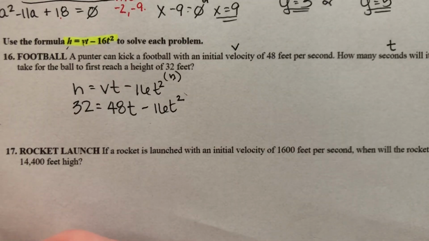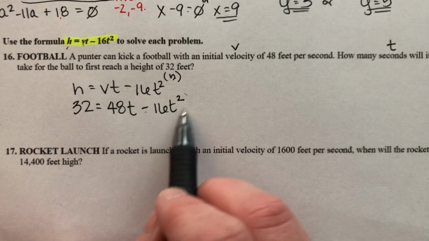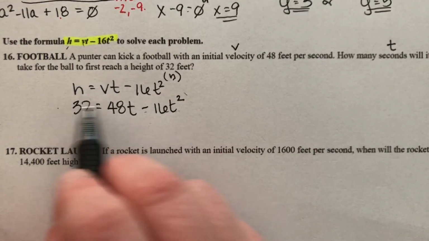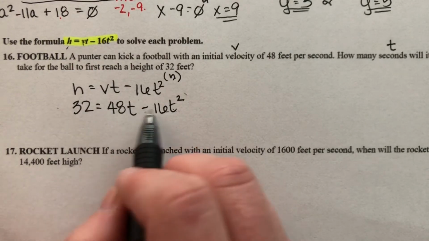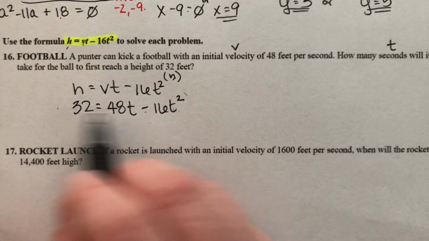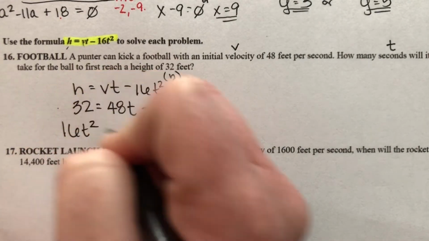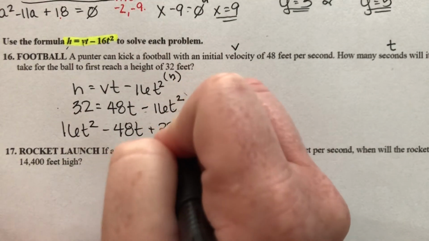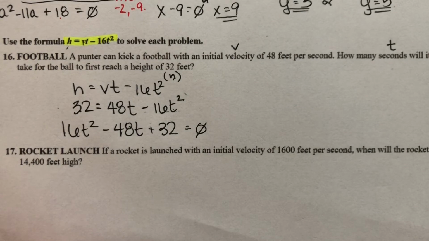So to solve this, we want to get 0 on one side and factor, right? So I've got negative T squared here. The term that's squared, I do not want it negative. So I'm going to add 16T squared to both sides, and then subtract 48T from both sides. So I'm going to end up with 16T squared minus 48T plus 32 equals 0.